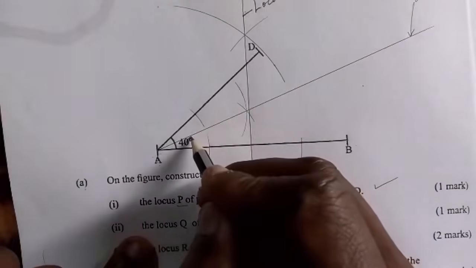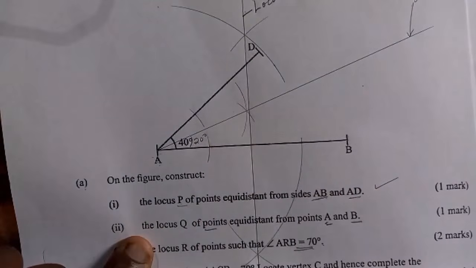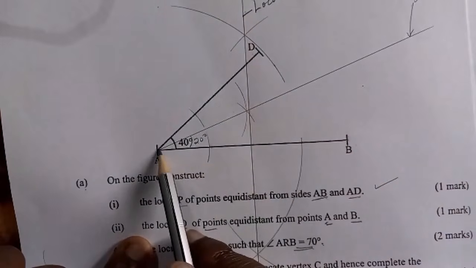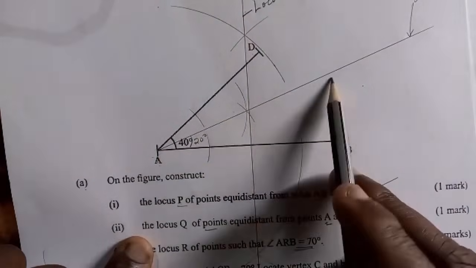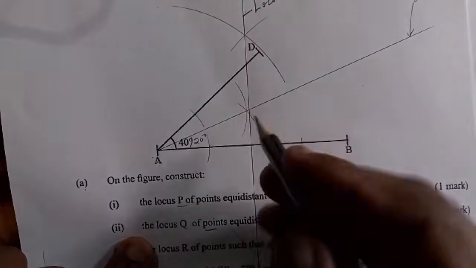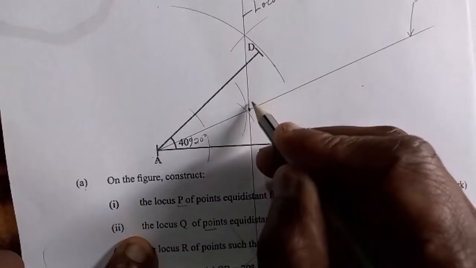We already have this angle because we bisected. We have this one as 20. And having these perpendicular bisectors, look at where these are. The angle bisector meets with the perpendicular bisector loci. This point will be the center.